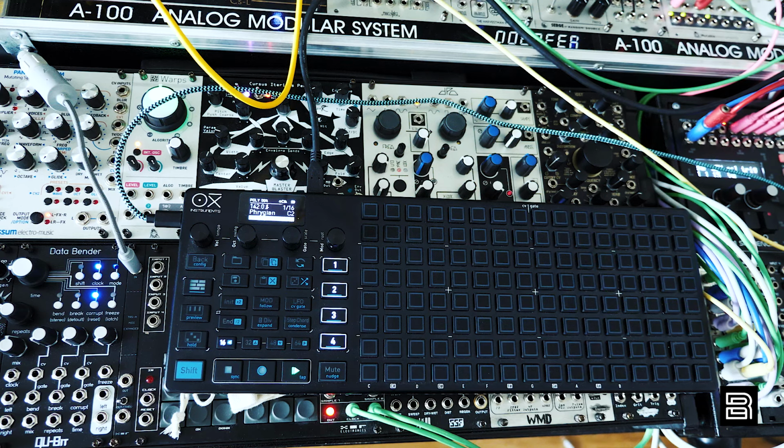Alright, so we got the Oxi One here, which has quickly become my favorite sequencer, and it's just awesome. I've had it for quite some time, but have not reviewed it because I really wanted to get really good with it. It's very deep, there's a lot going on, but I dig it.